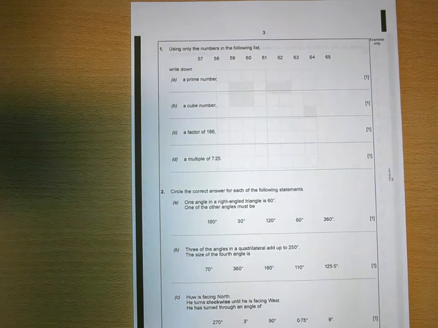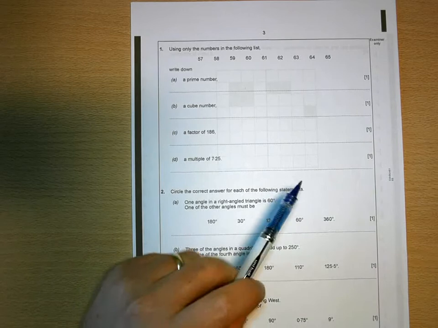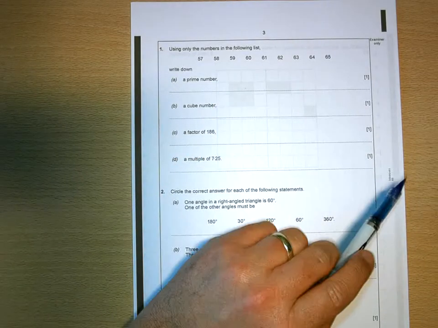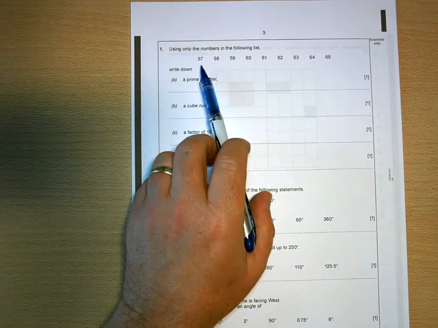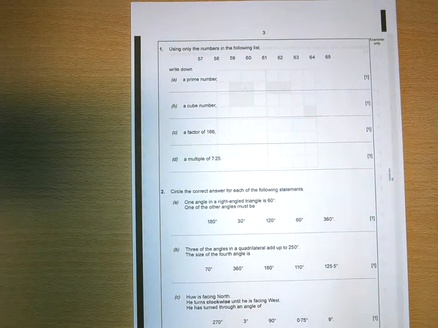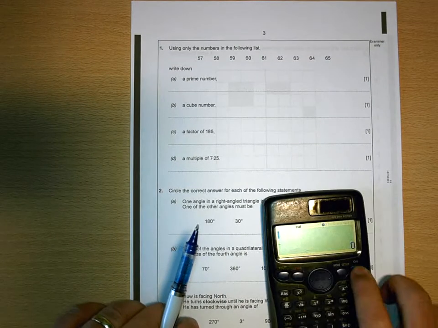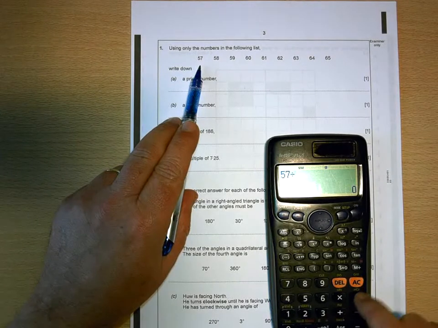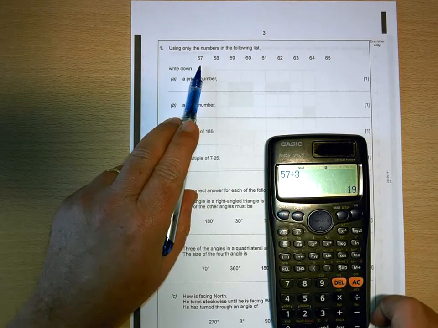Okay, so let's make a start. Using only the numbers in the following list, write down a prime number. With prime numbers, you're looking for numbers that only have themselves and 1 as a factor. 2 is the only even prime number, so you can knock out all the other even numbers there and start working with 57. So 57, is it a prime number? Well, if I start with 3, 3 goes into it.